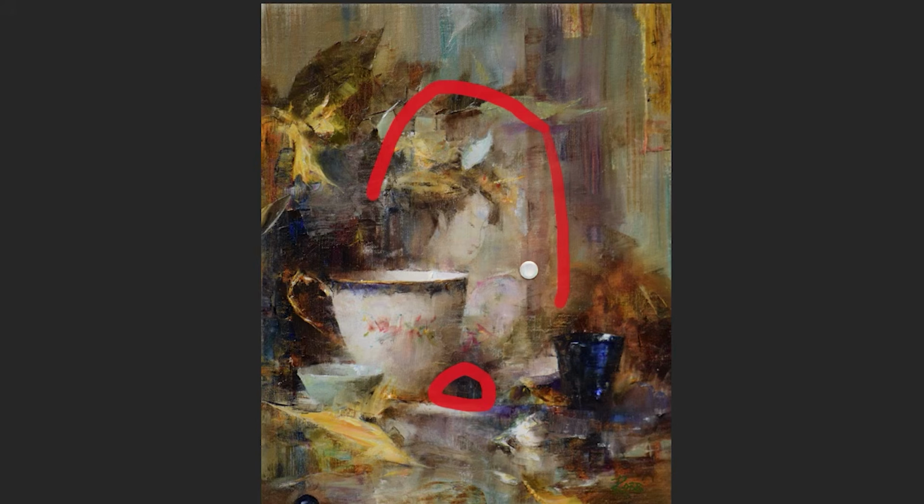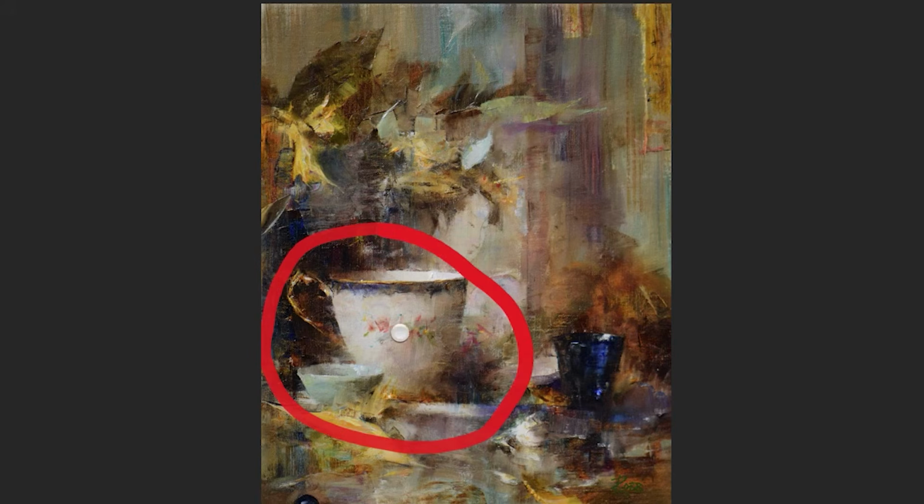But because that's further back and because I wanted to keep the attention on this cup, I painted the figure back here as though you are looking at this area here. And so those values are somewhat subdued and your eye doesn't tend to go back there as quickly as it will to the areas of stronger value contrast.